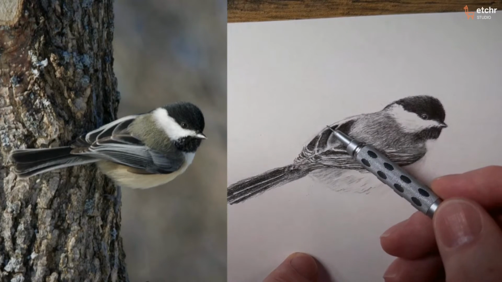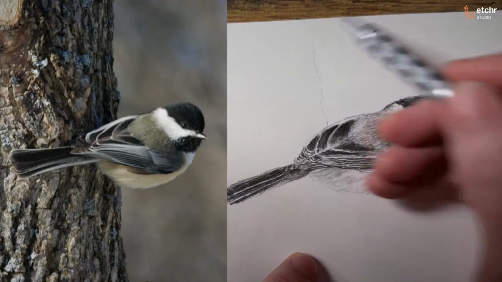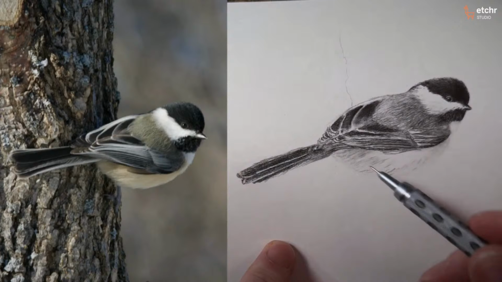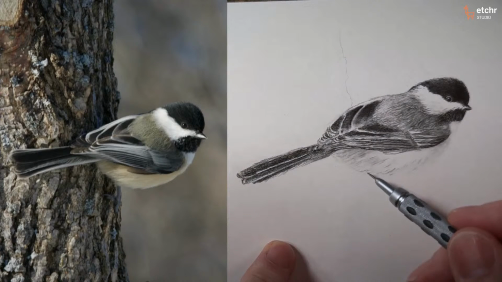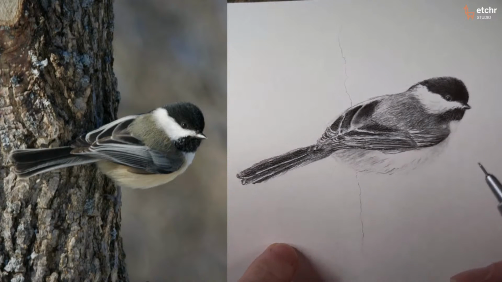And if we consider adding the tree in here, we could just drop that in. And what paper am I using? I'm using a Bristol Smooth. Various companies make this, but this is a Strathmore Bristol Smooth, and Fabriano make one as well. It is 100 pound, so 270 GSM.